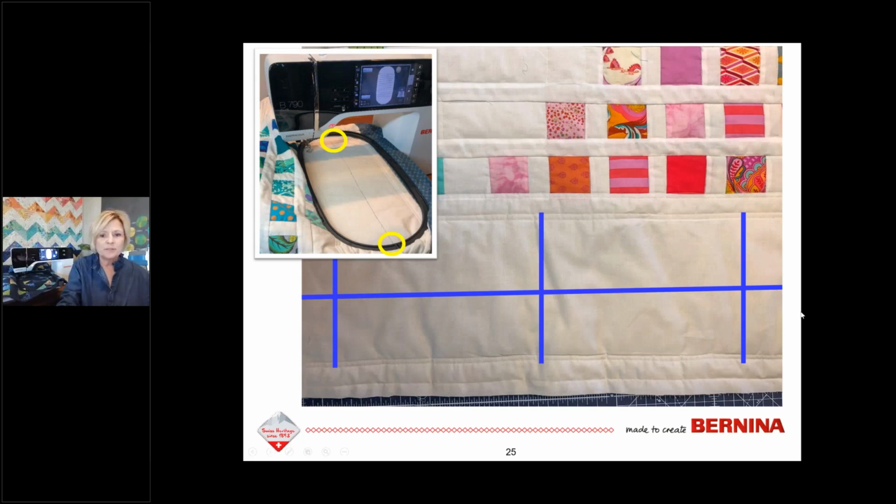Okay, so again, that showed you how that was positioned using the pinpoint placement.